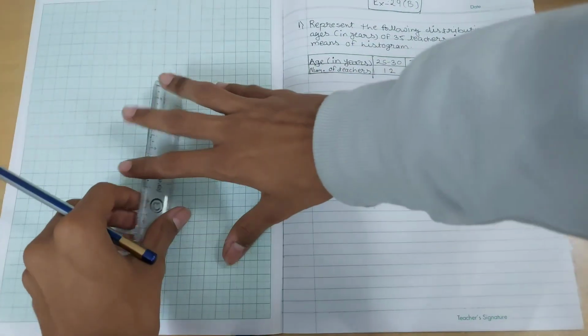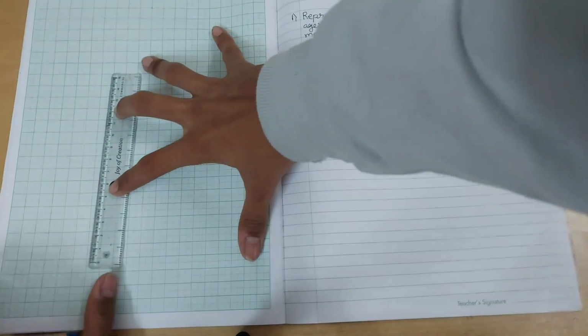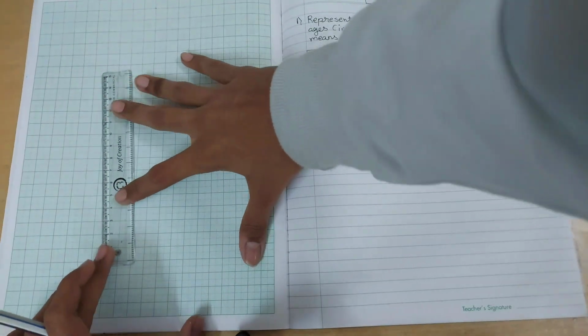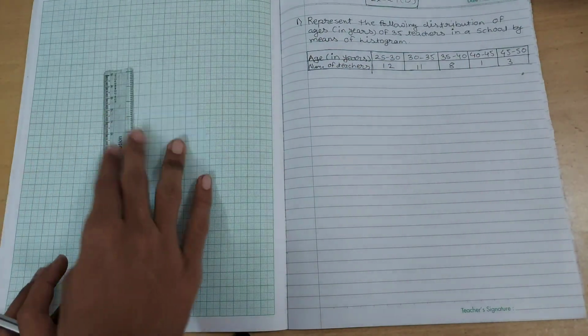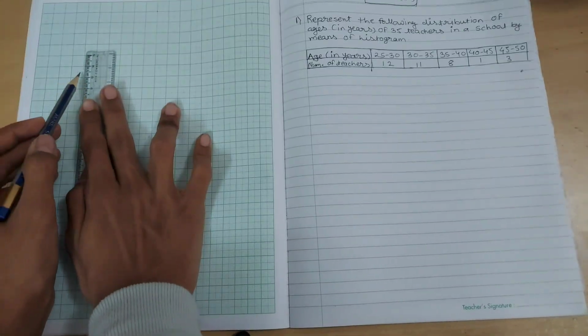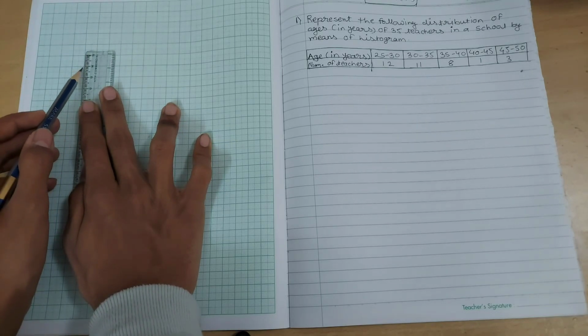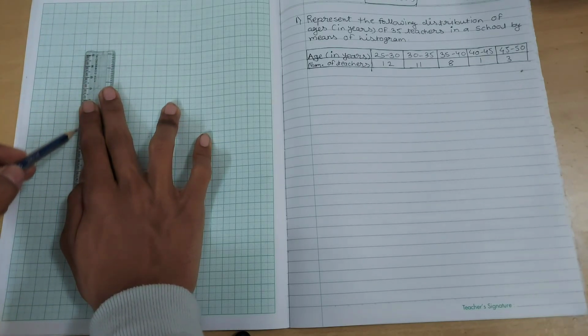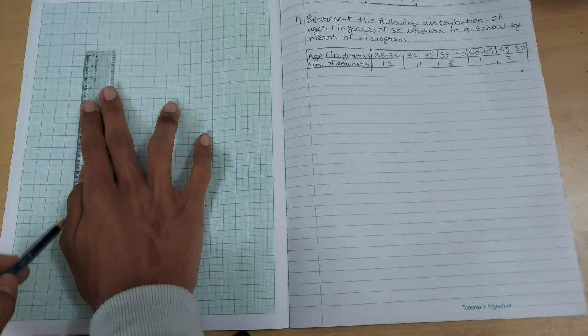You begin by taking your ruler, and here you will mark a y-axis and an x-axis. First of all, I'll make the y-axis.